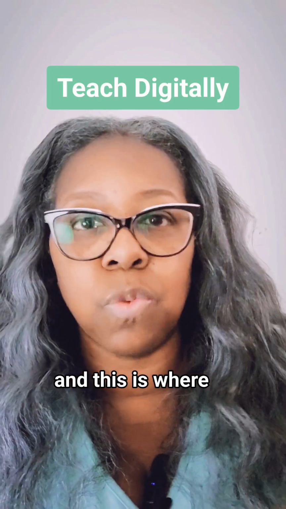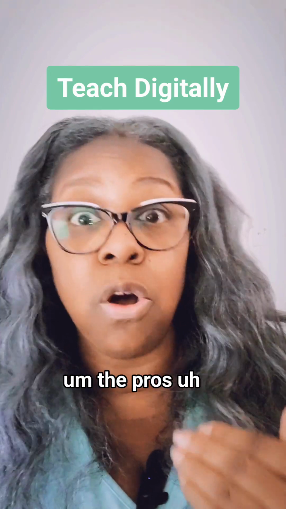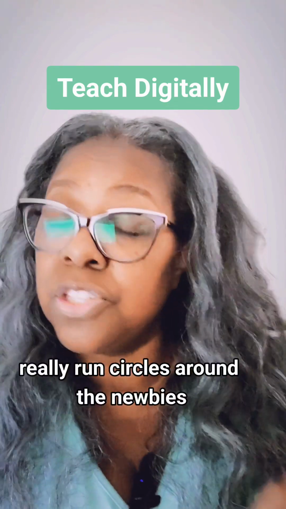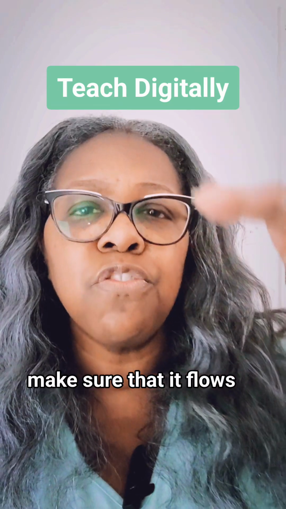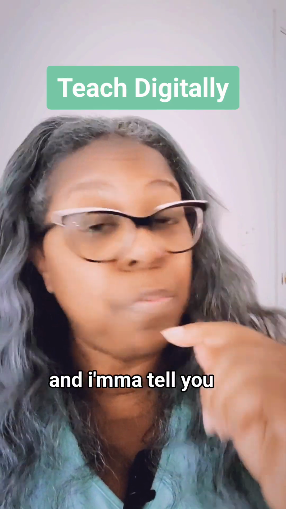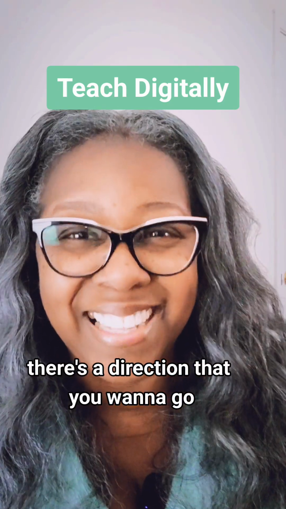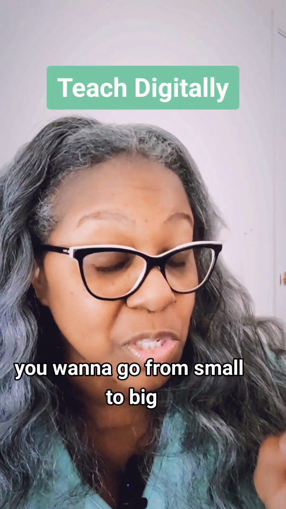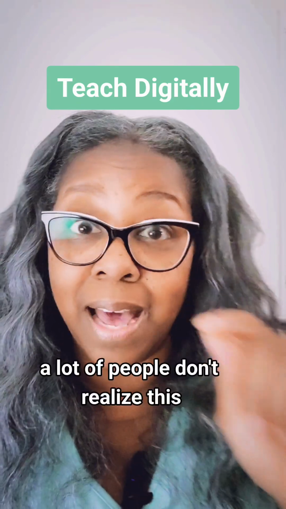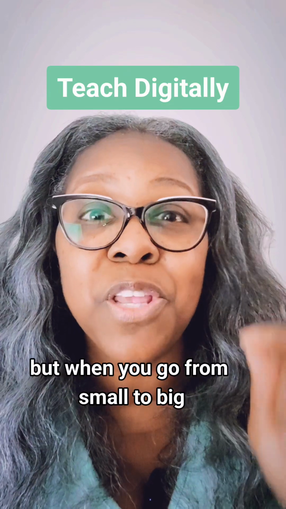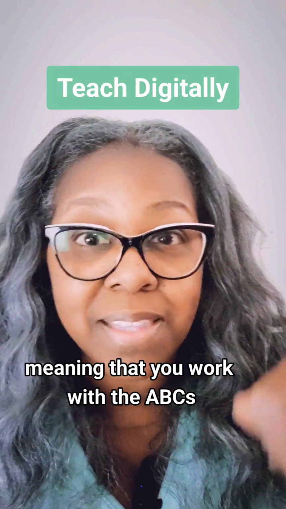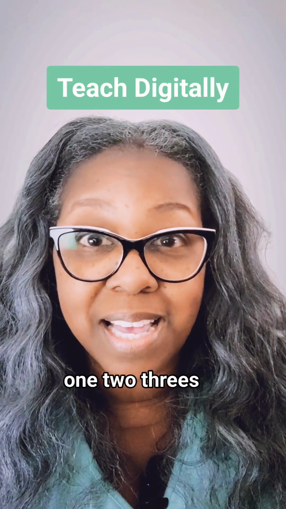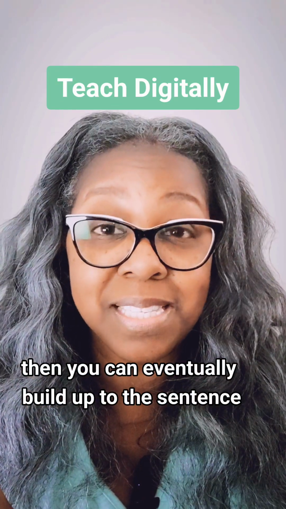And this is where the pros really run circles around the newbies. Make sure that it flows. And I'm going to tell you, there's a direction that you want to go. You want to go from small to big. A lot of people don't realize this, but when you go from small to big, meaning that you work with the ABCs, 1, 2, 3s, then you can eventually build up to the sentence.